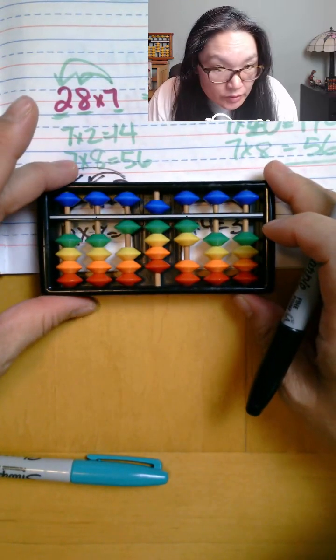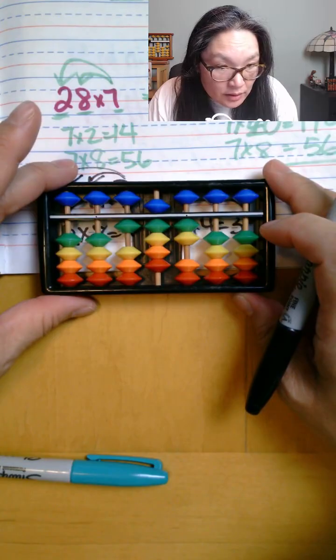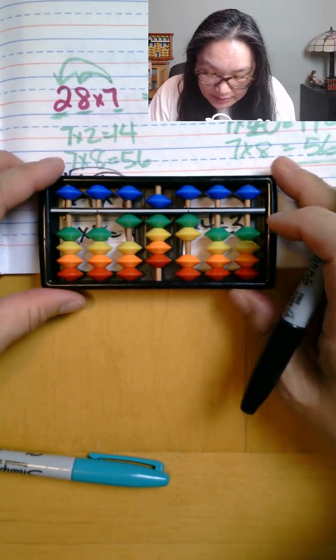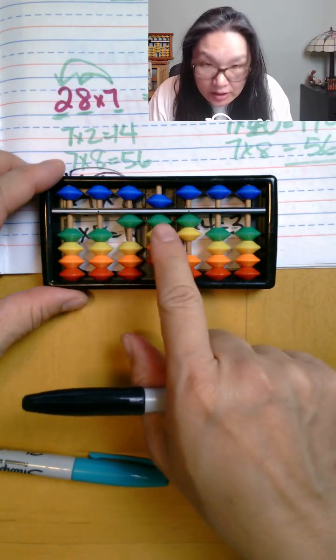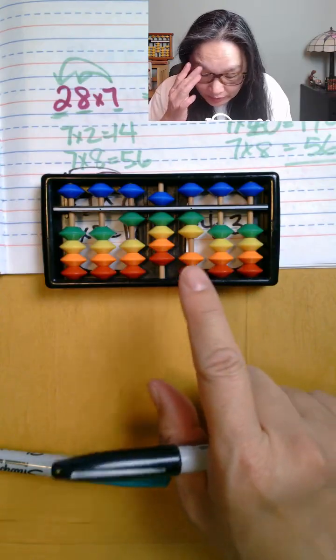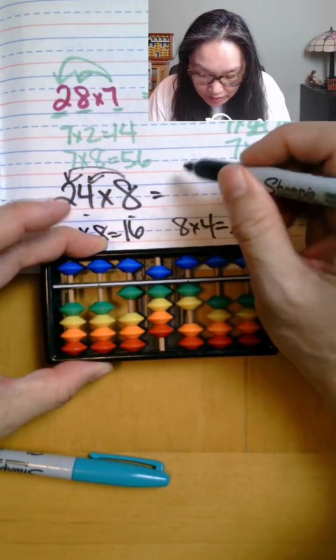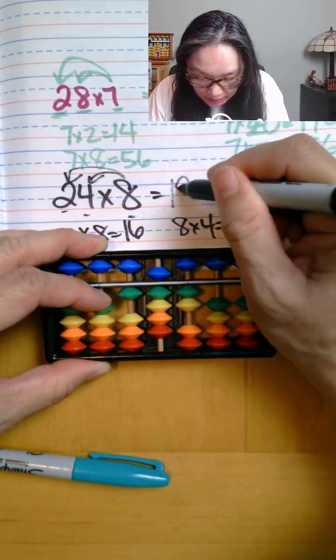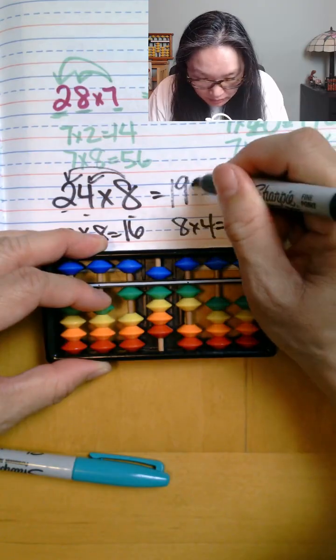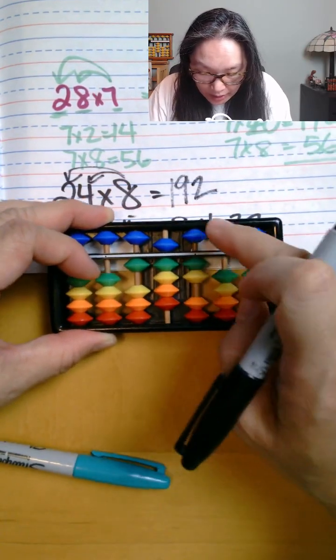The first thing we're going to do is understand how to read the abacus. So to understand how to read the abacus, we have our 1, 2. These beads that are touching are being counted. So when we look, my answer is 192. So how do I get that?